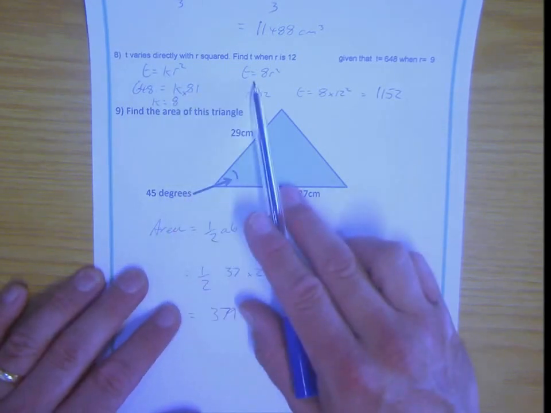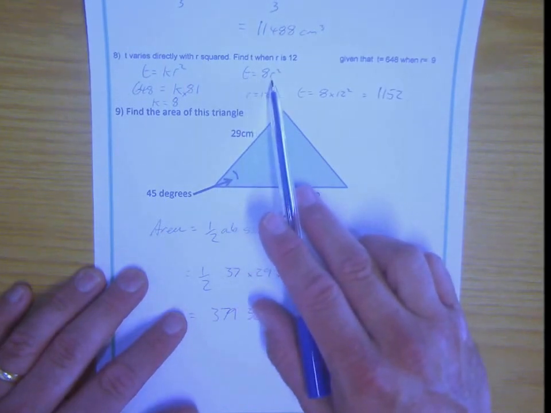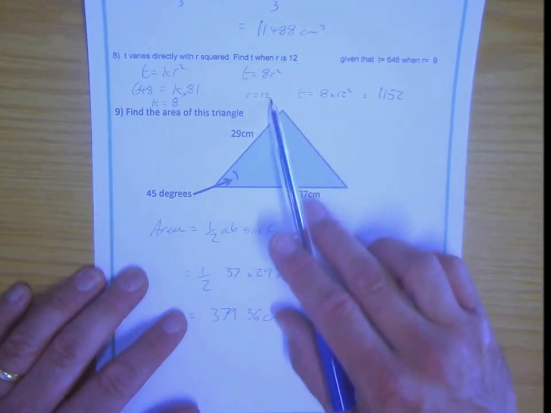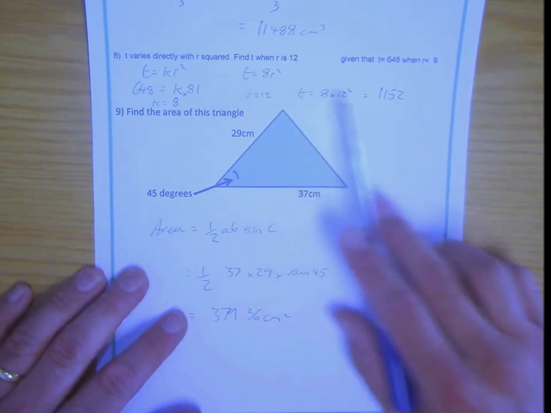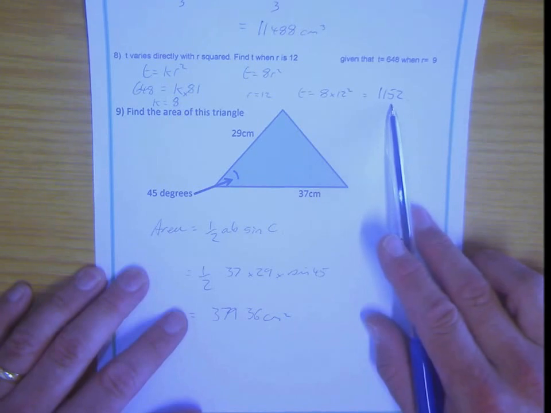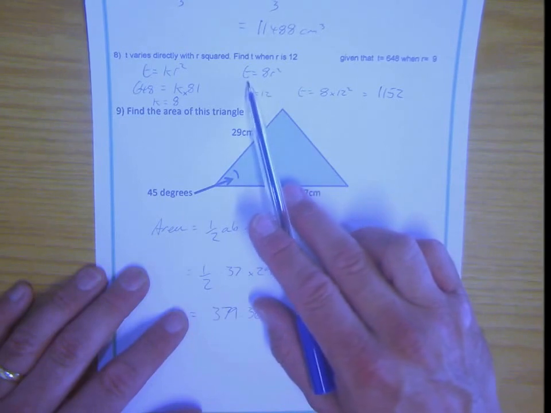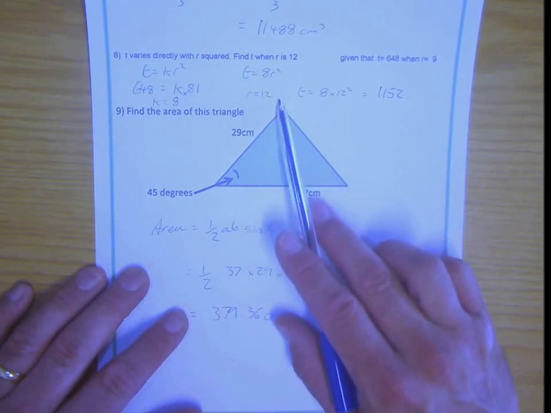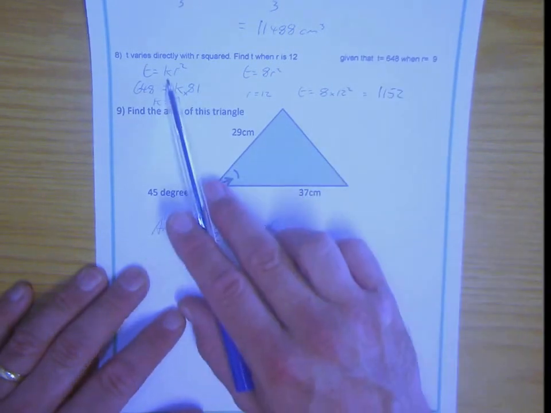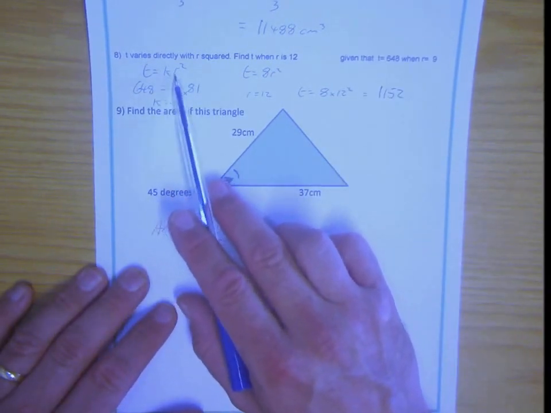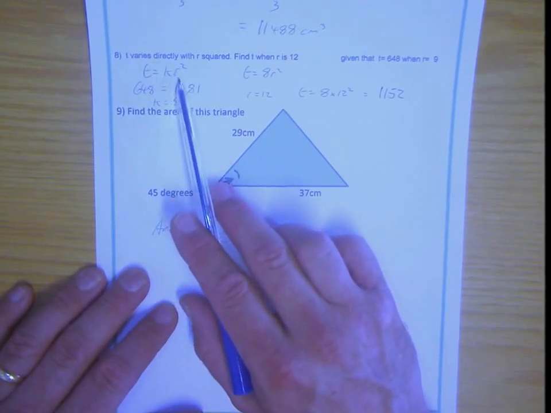In other words, the formula is T equals 8r squared. So if I'm then told how much r is, I can just do 8 times 12 squared, 8 times 144, job done. Equally, they could have told us what T was, and we could have divided by 8, found out what r squared was, and taken the square root. The first part is always subbing in the two values you're told to work out K. If it's directly proportional, it's multiplied. If it's inversely proportional, it'll be divided.